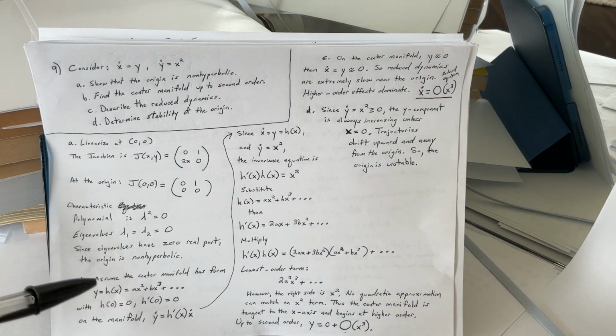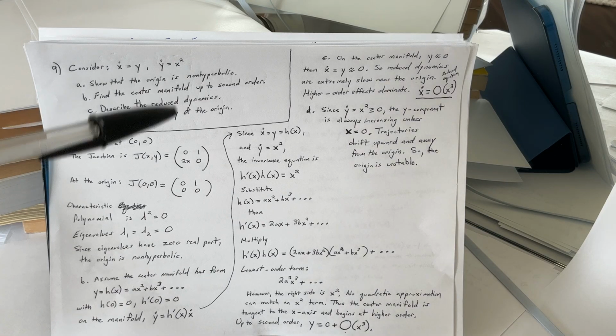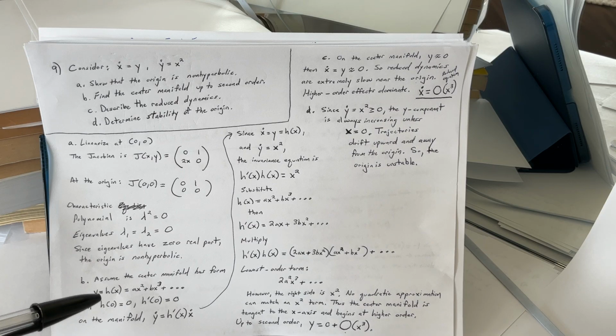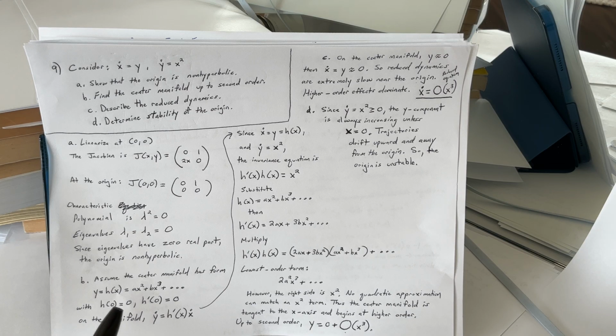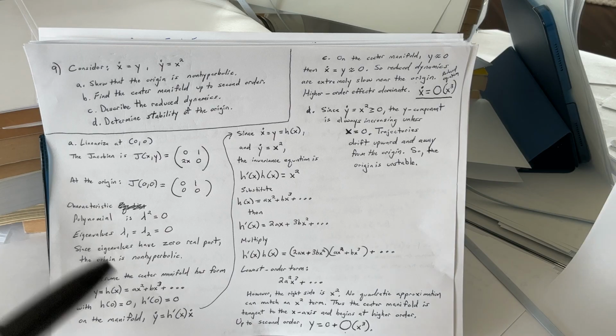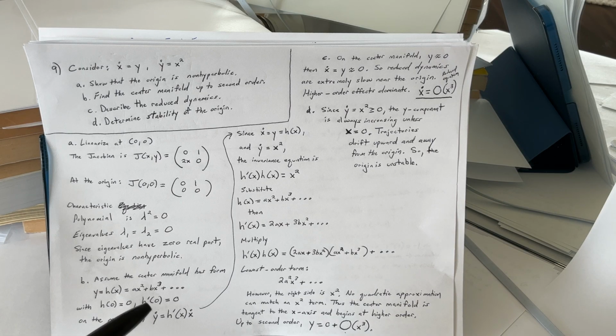Okay, so assume the center manifold. This is what we'll do. We'll assume the center manifold has the form y equals h of x equals a x squared plus b x cubed plus c x to the 4th, on and on and on, with h of 0 equals 0 and h prime of 0 equals 0. Okay, with those conditions on the manifold. So what we could say here, if we were going to take the derivative, y dot would equal h prime of x times x dot.